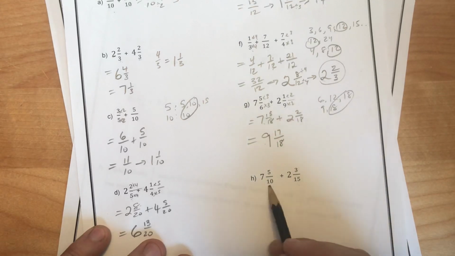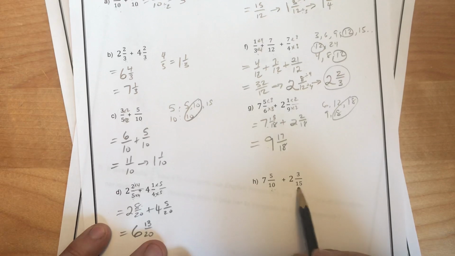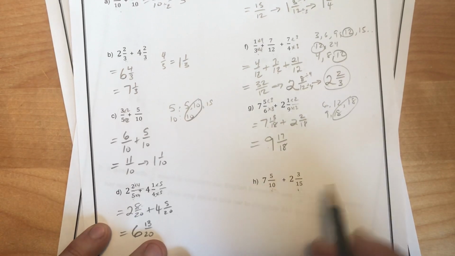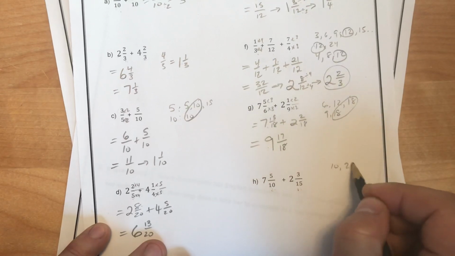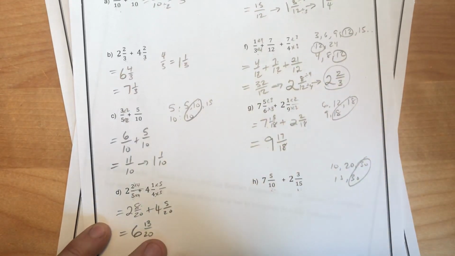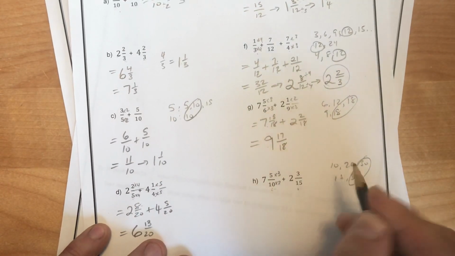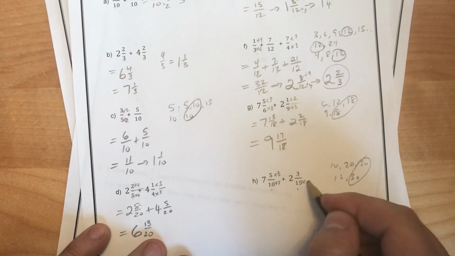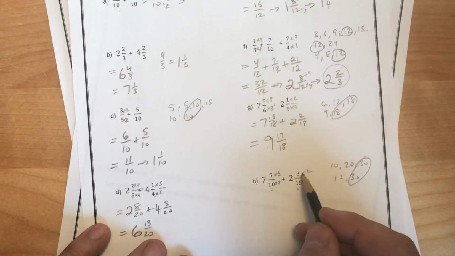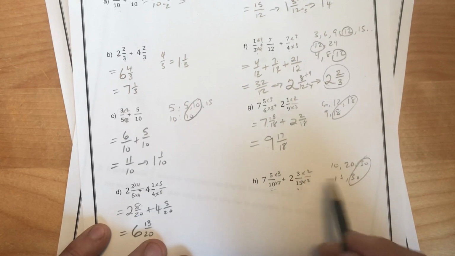Last question, I can see that these two are not the same denominator. Now 10 and 15, I can see that they're both multiples of 5. So if I were to list some multiples, I can see that 30 is a lowest common denominator here. So to get to 30, I need to multiply 10 by 3 and 15 by 2. And I'll do that to the numerator as well so that I'm making sure that they're equivalent fractions.